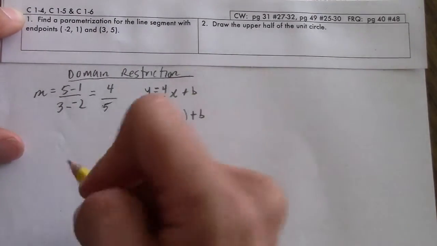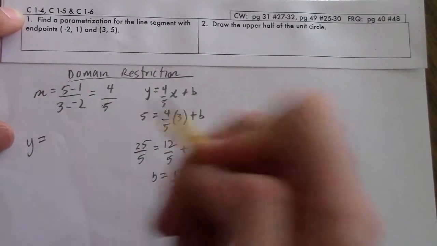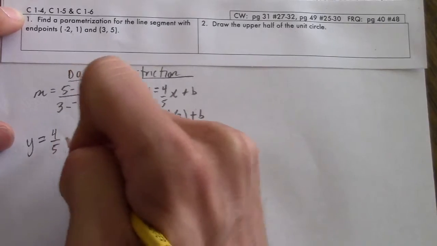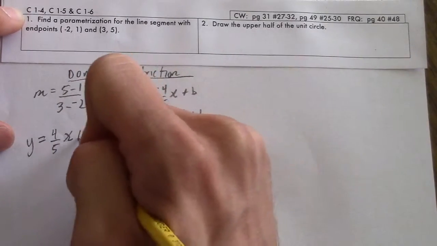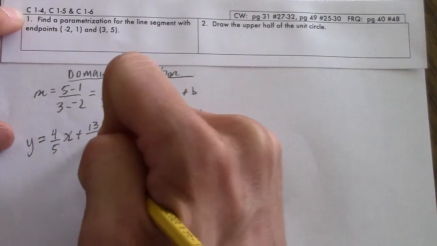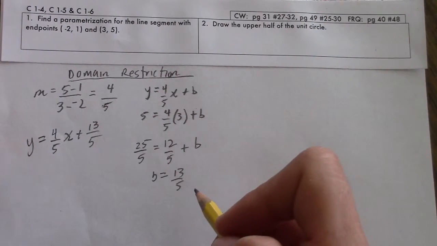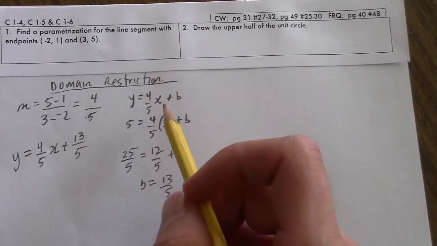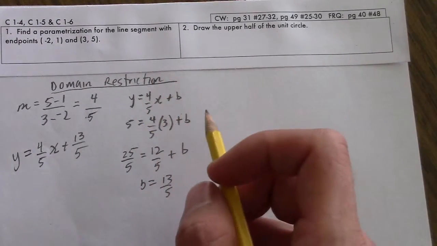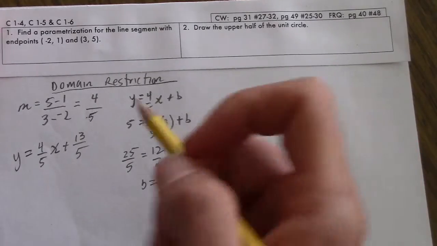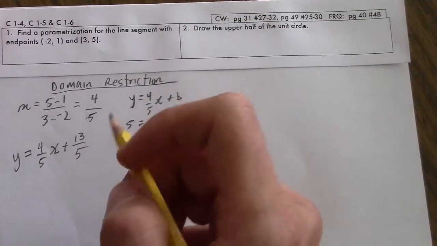So we can put that all together. The equation of the line between those points is y equals 4/5 x plus 13/5. So that's the equation of the line, but that is in Cartesian form. So I'm calling this domain restriction. In my mind, this is kind of the easiest way to do it, but I'm a math teacher, so sometimes I lose sight of the forest for the trees. So this is domain restriction.